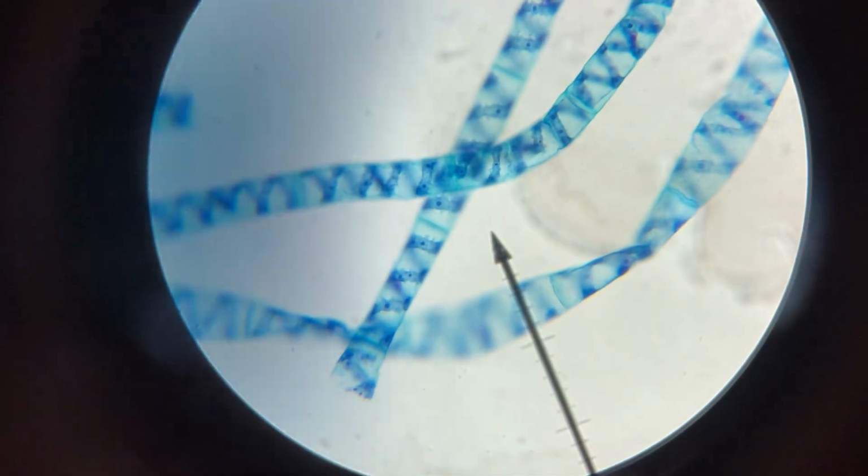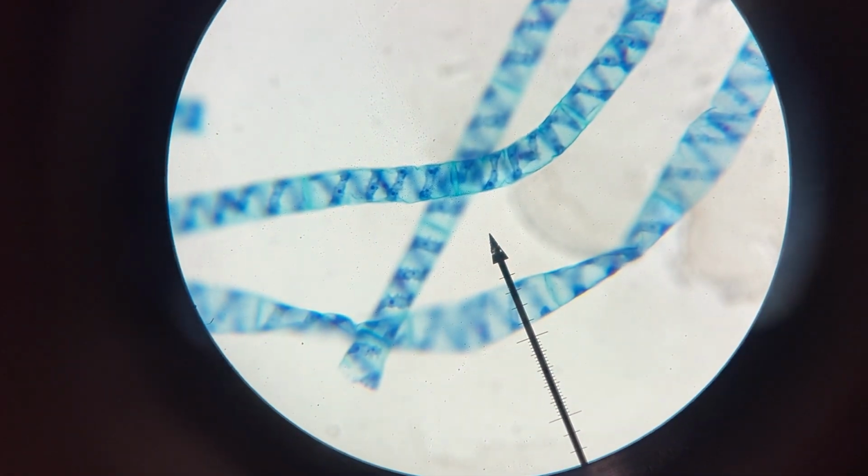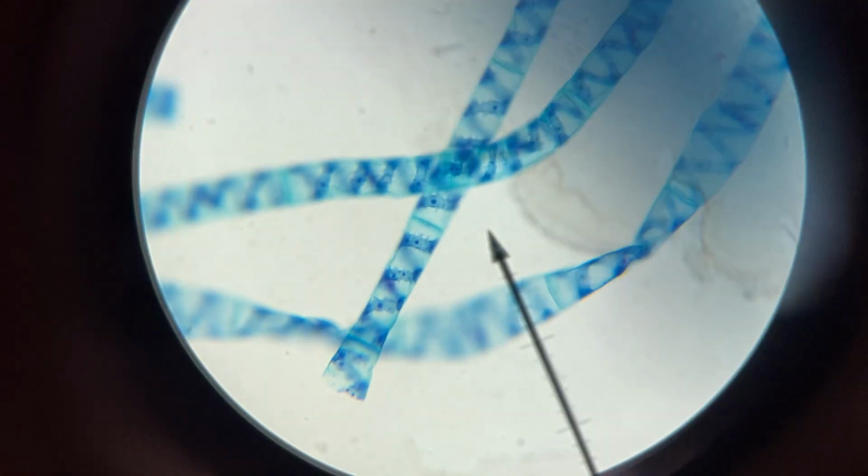The first one is Spirogyra, and Spirogyra looks like this under the microscope. If you look close, you may have to pause it. You'll see a little spiral blue thing. That should be green. It's been stained. Those are the chloroplasts. The cell walls are the outside parts of it.